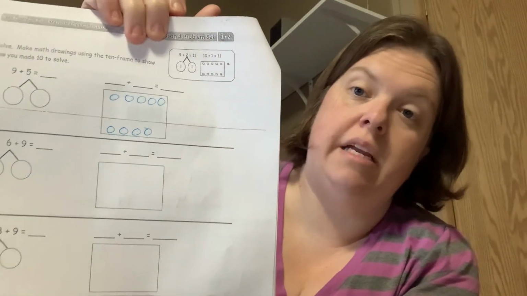So 1, 2, 3, 4, 5, 6, 7, 8, 9. So I've now got 9, but I need to make 10. So my next number is plus 5. So I'm going to break my 5 up. I have to borrow 1 from the 5 to make my 9 a 10, which leaves me with 4 left.